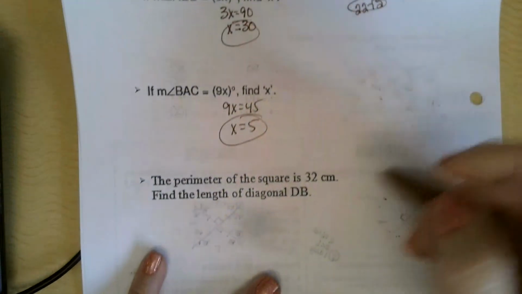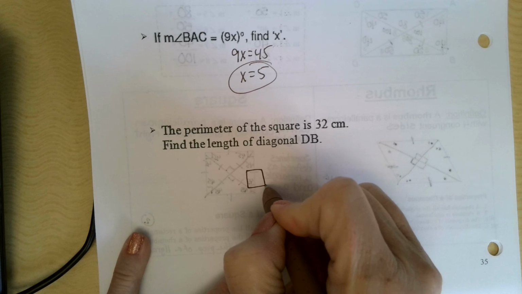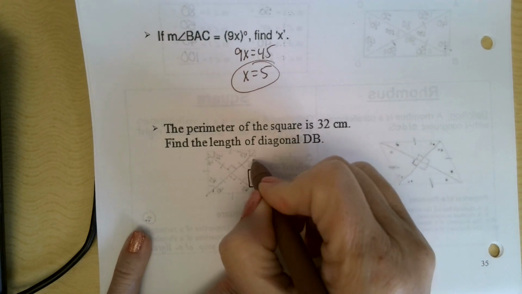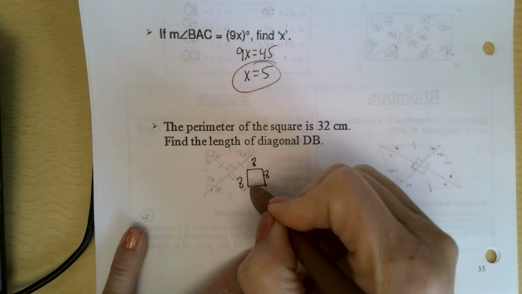Okay. The perimeter of the square is 32. So remember, a square, all the edges are the same. So if it's 32, you have to say, well, 32 divided by 4 is 8. Find the length of the diagonal.